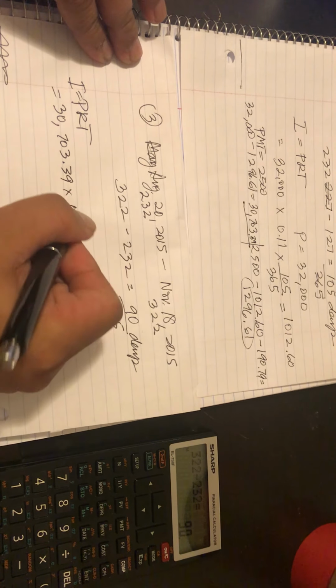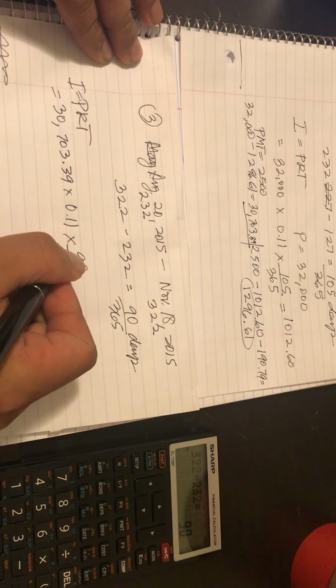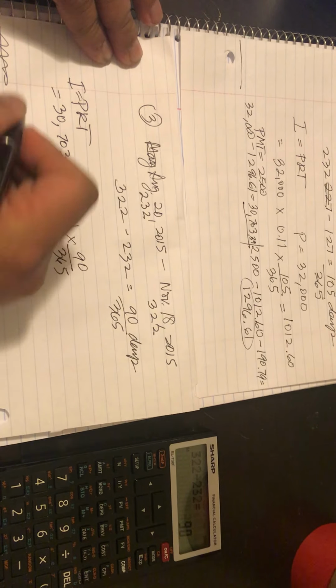Multiply that by 11%, multiplied by the time, which is 90 over 365.